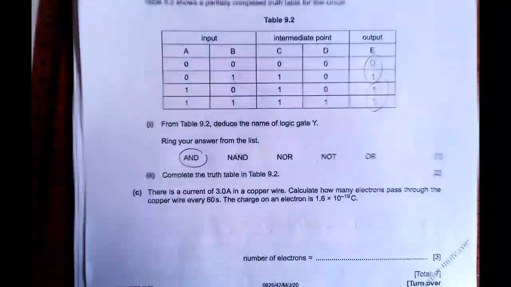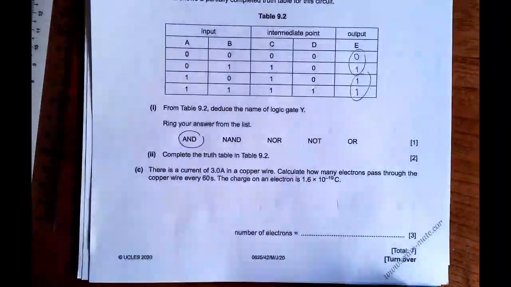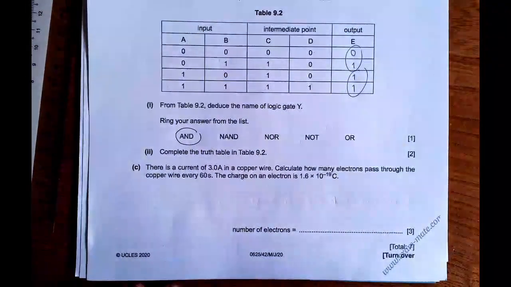And then the last bit of this question says, there is a current of 3 amps in a copper wire.